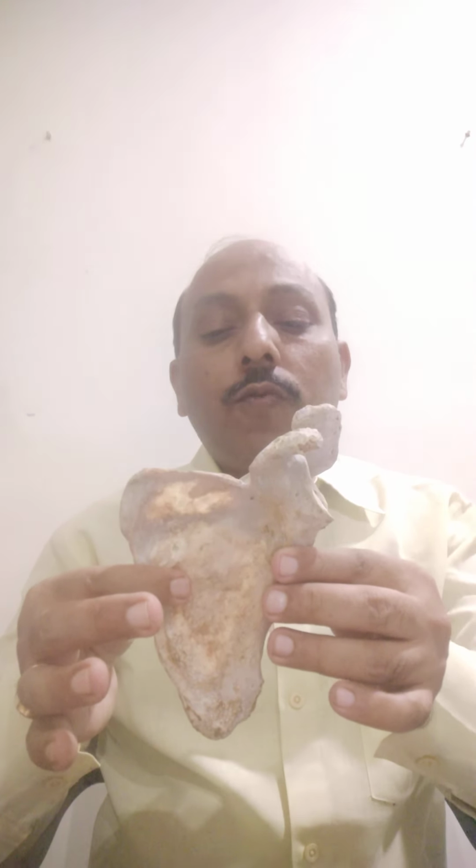So how to decide the side of scapula? For that we have to see first. See, it has three borders. Out of three, the lateral border is thickest. The lateral border is the thickest one. Okay, it has three angles, 1, 2 and 3. Out of three angles, the lateral angle bears the glenoid cavity. This is the glenoid cavity which articulates with the head of humerus to form the shoulder joint.